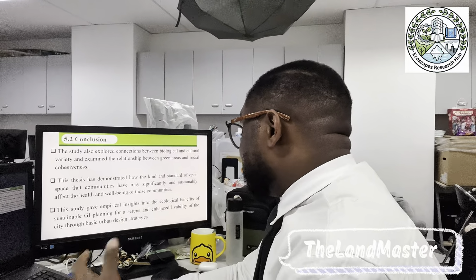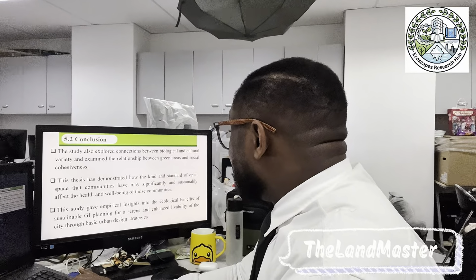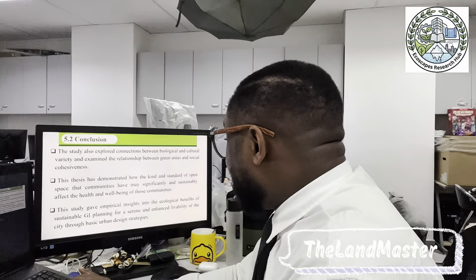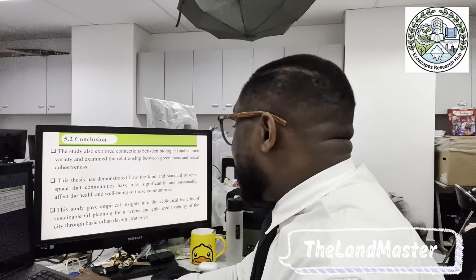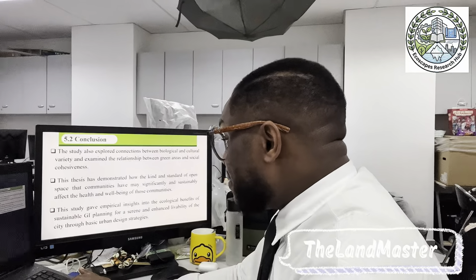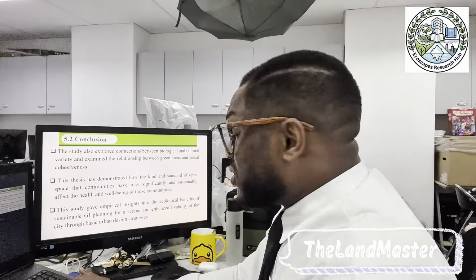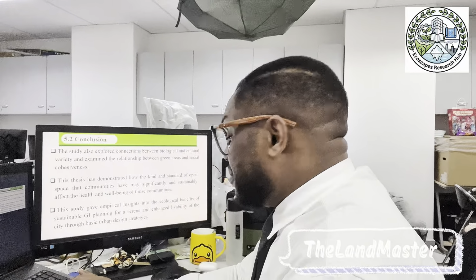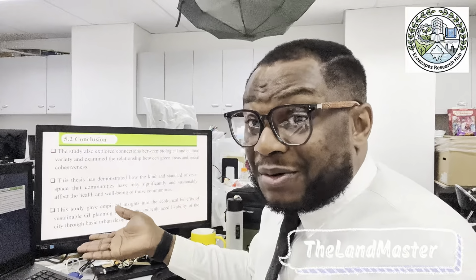And the thesis has demonstrated how the kind and standard of open spaces that communities have may significantly and sustainably affect the health and well-being of those communities, and of course the people within the community, because design is all about the people, right? So you've got to solve the community problem, you've got to solve the people's problem, and it's all about their well-being.